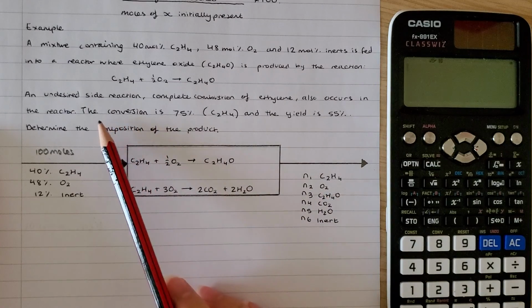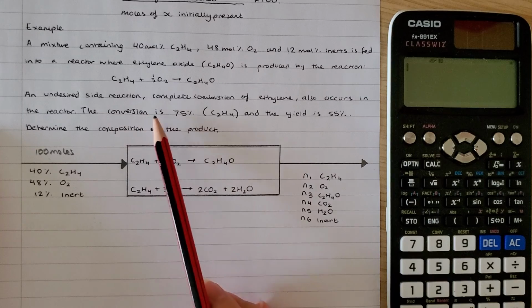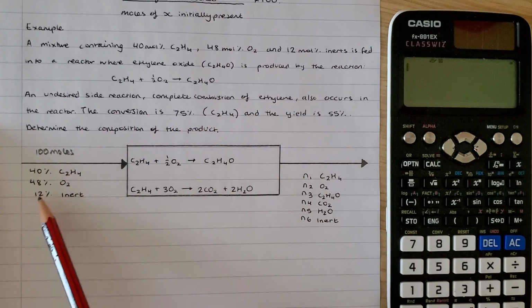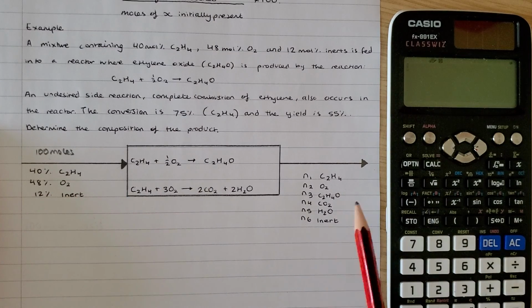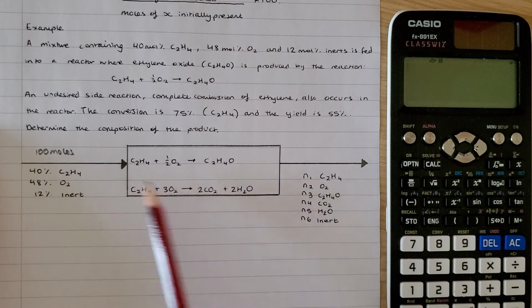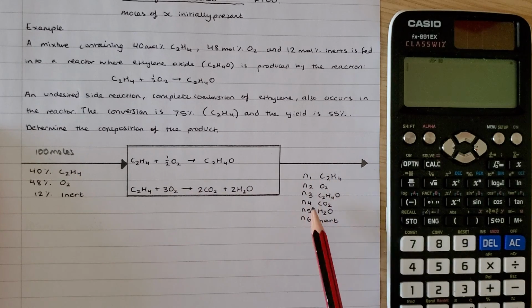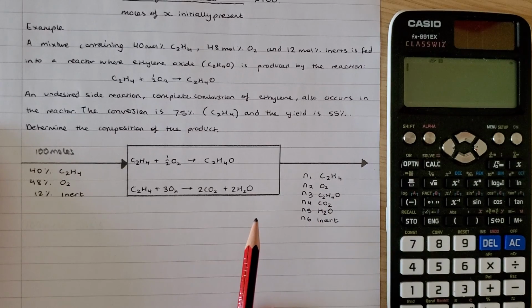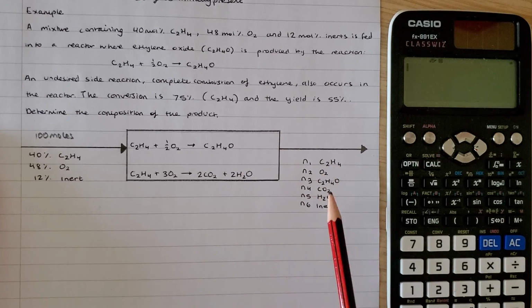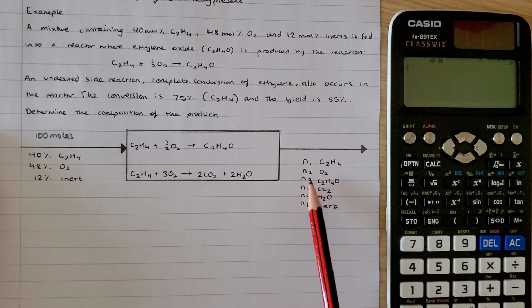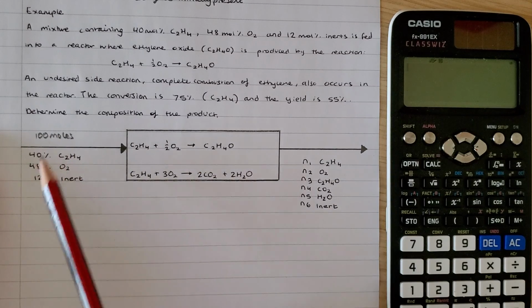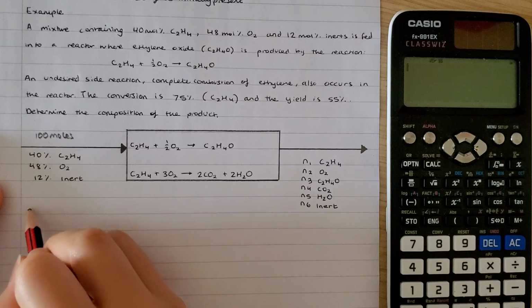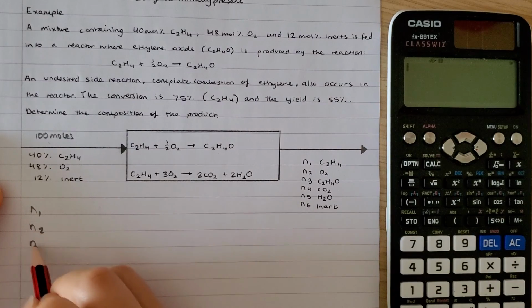A big indication that we have all these products is that the conversion is not 100%. That means all of the reactants aren't converted into the products. That means you're still going to have reactants like oxygen and ethylene in the product. So that's how we know we have so many. I'm going to start by writing down all of the moles of the products and working out the extent of reactions using the initial moles. So we have N1, N2, N3, N4, N5, and N6.